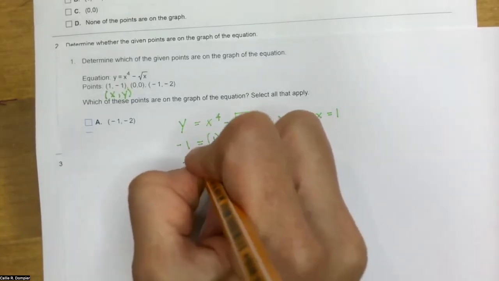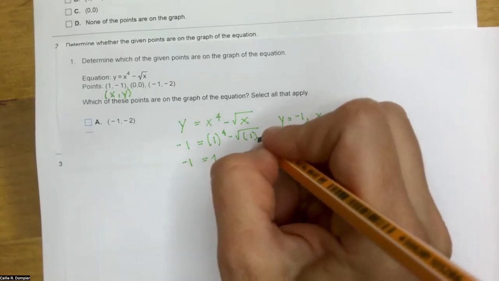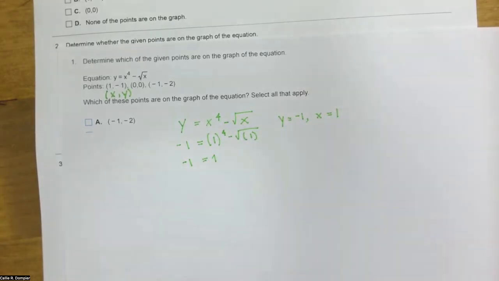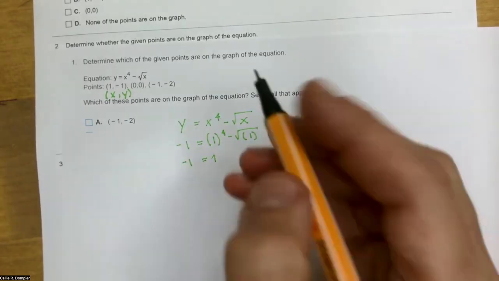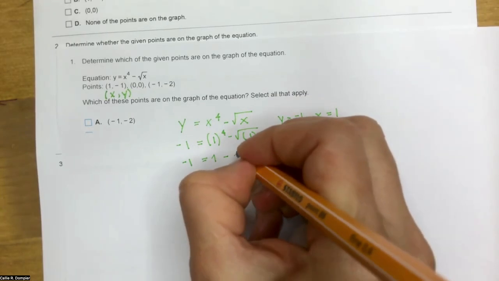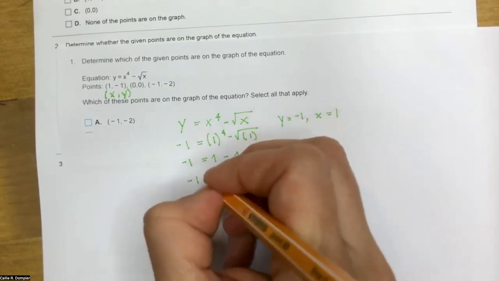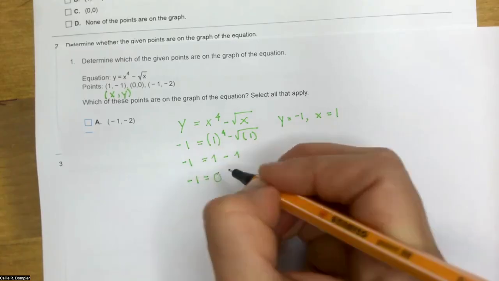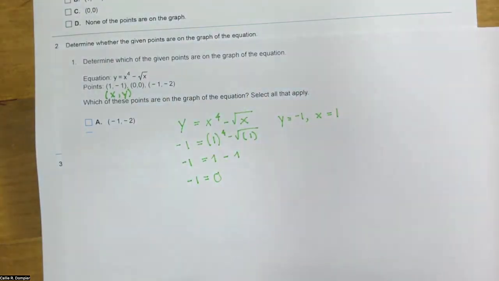So -1 equals 1 to the fourth is just 1, and then the square root of 1, you can put it into your calculator if you want. You can put it into the Desmos calculator if you want, but the square root of 1 is just 1. So it's 1 minus 1, right? The square root of 1 is 1. 1 to the fourth is 1. So -1 equals 1 minus 1, which is 0. So I'm going to say that that is not a point that is on the graph of the equation.